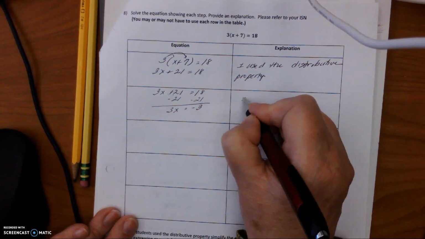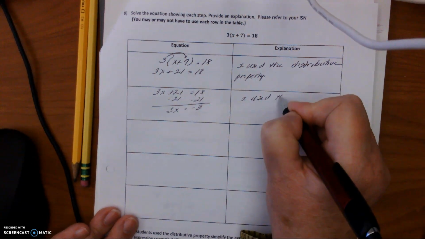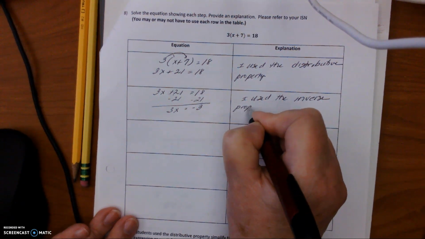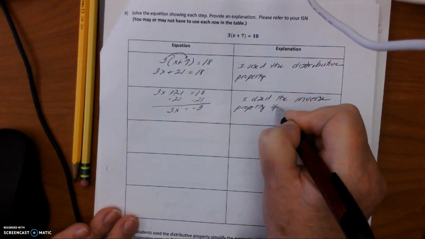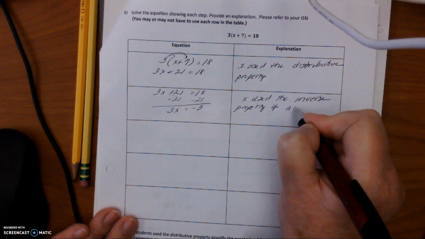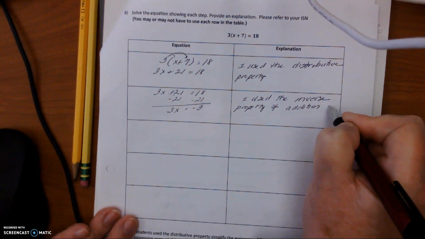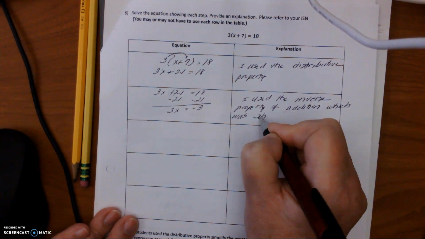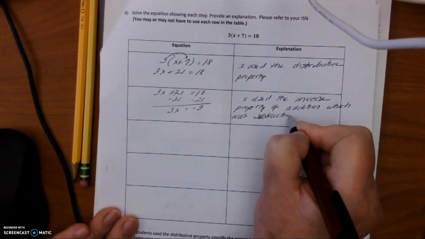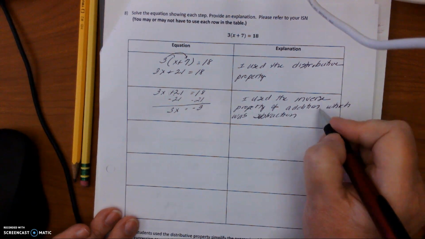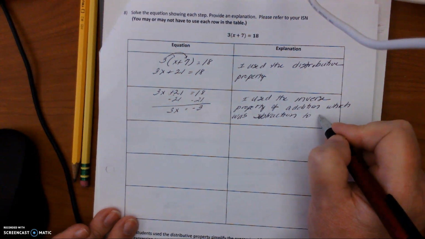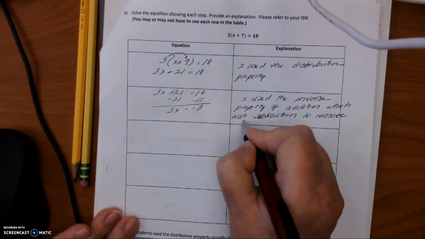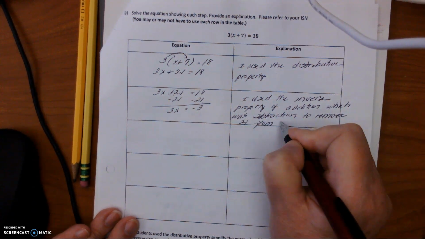So I used the inverse property of addition, which was subtraction, to remove 21 from the left side.